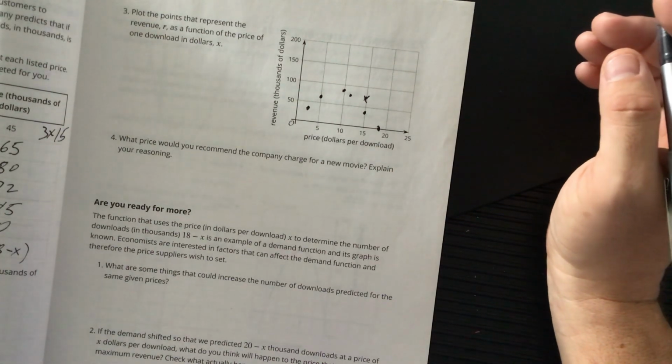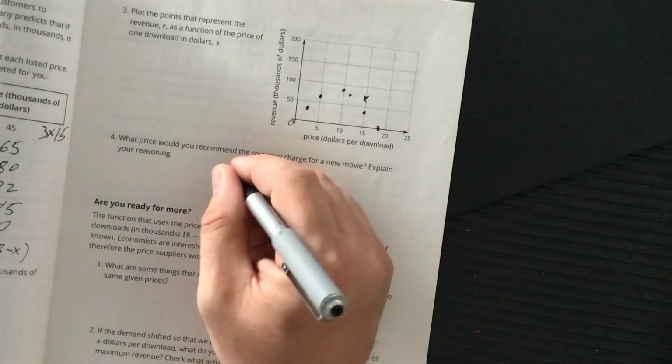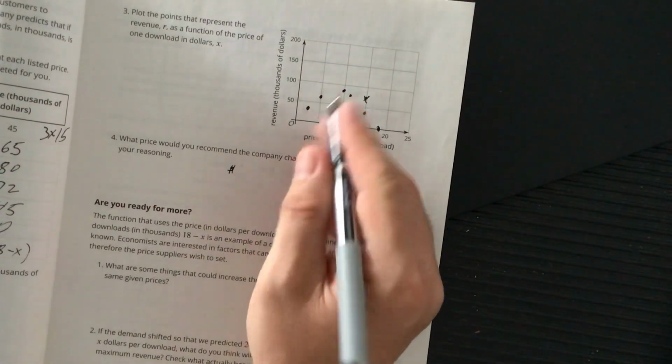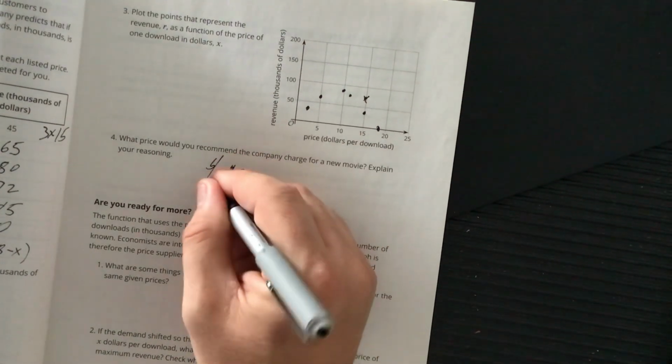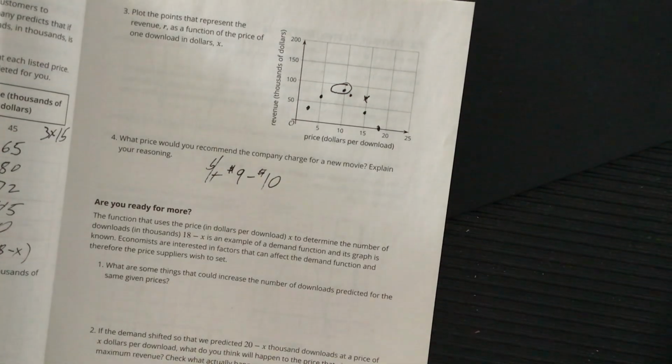So $9 to $10 might be a good range. Certainly between 5 and 10. I'll say between $9 and $10. I think somewhere in here is going to be our peak. Wait, you want revenue? Yeah, that is how much money you're making.